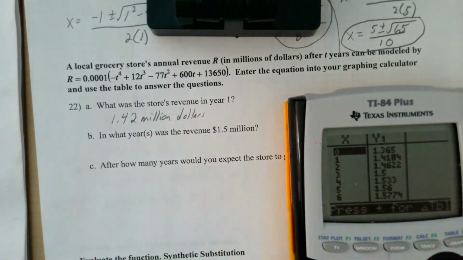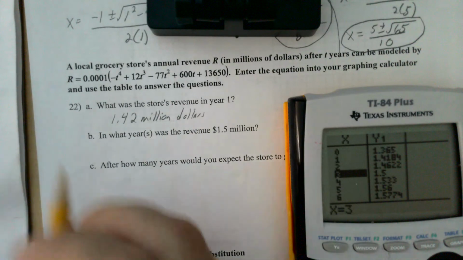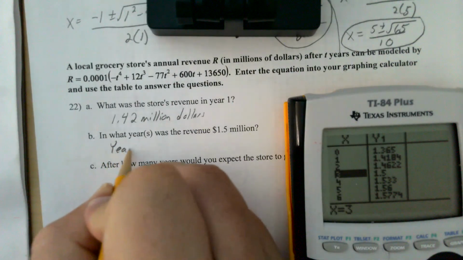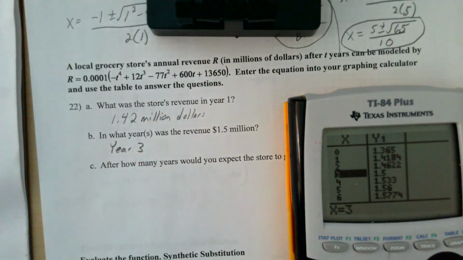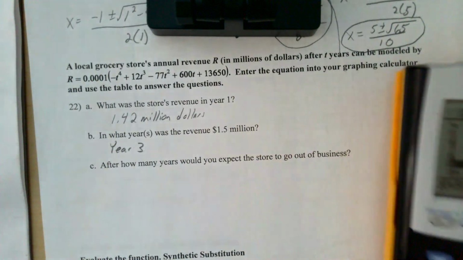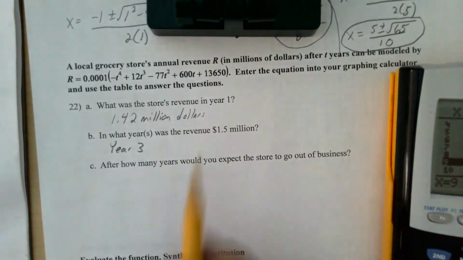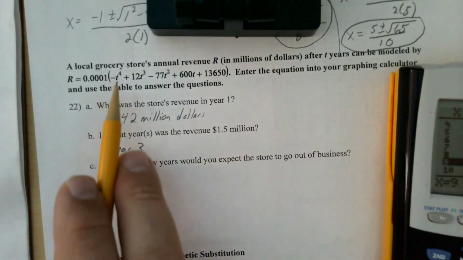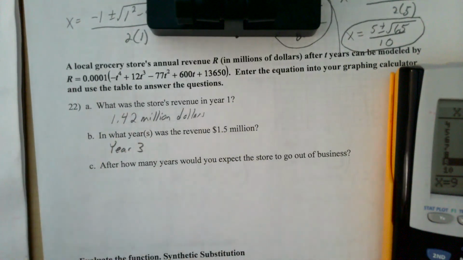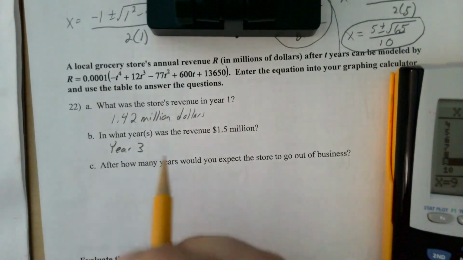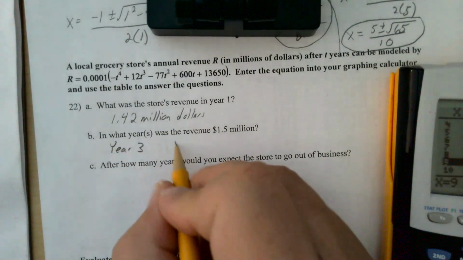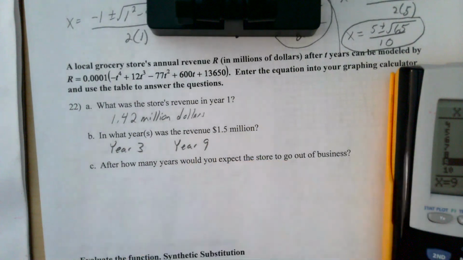Okay. In what year or years was the revenue 1.5? So I can clearly see in year 3. And then let's see if we have another one. Maybe it comes back around. Yes, it does. Look at that. In year 9. Okay, so we just have to scroll, because remember, we're not just dealing with a parabola now. So this graph has up to three turning points. So this is going to be year 9 again.